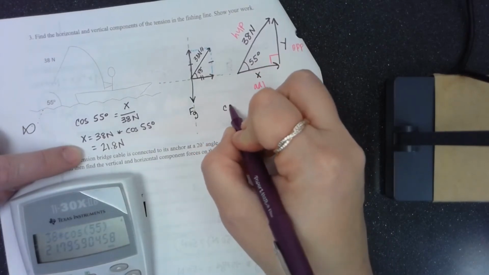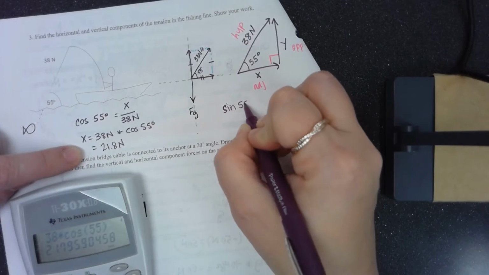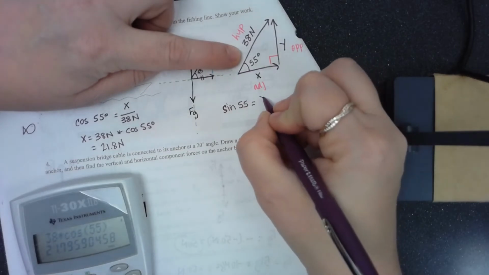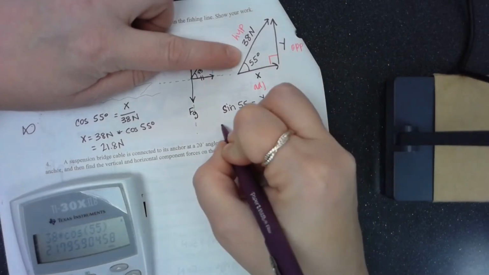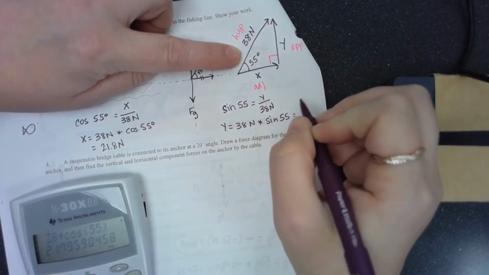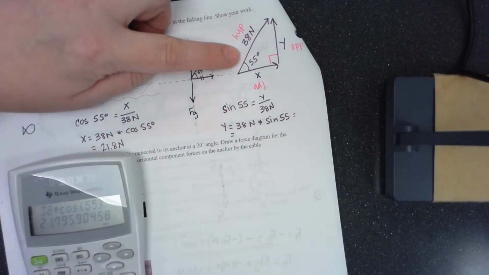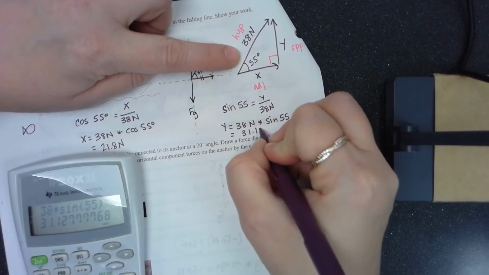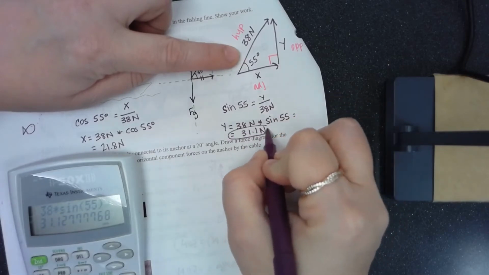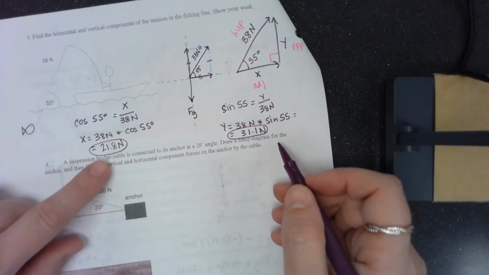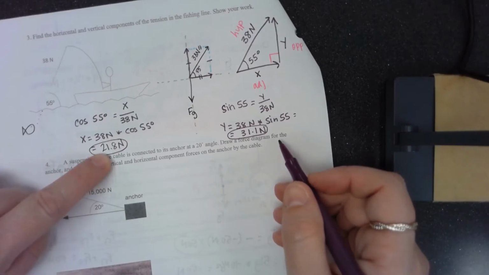And then if I solve for y, I'm going to need to use the sine of 55 degrees because I'm looking at the ratio of the opposite to the hypotenuse. So I'm going to use sine. So y is equal to 38 newtons times sine of 55. Let's see, 38 times sine 55. So for that side, I got 31.1 newtons. So our fish is being pulled up with 31.1 newtons and to the side with 21.8 newtons.